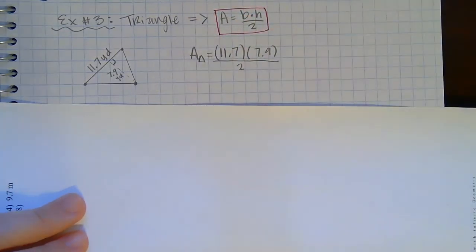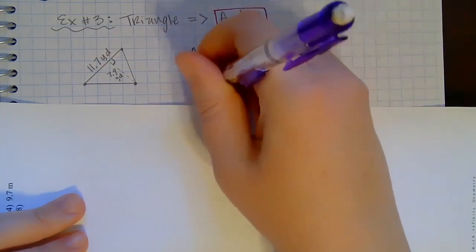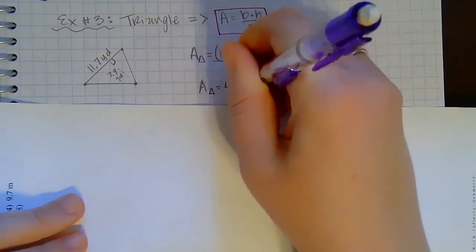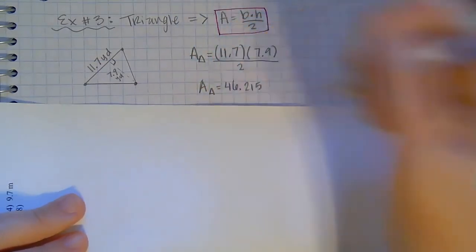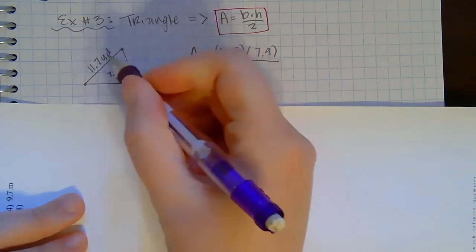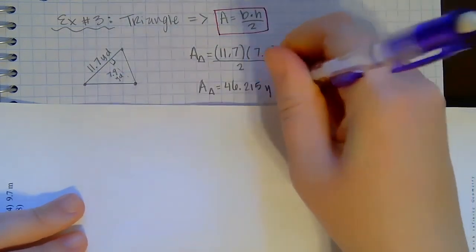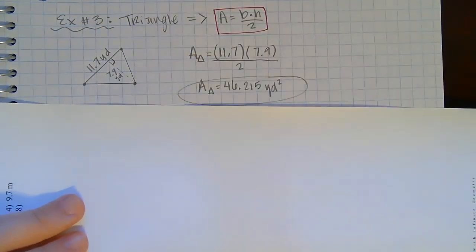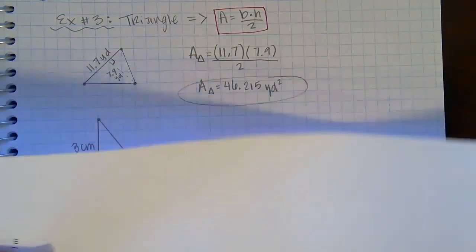So on my calculator, 11.7 times 7.9 gives me 92.43, divided by 2 gives me that the area of my triangle is 46.215. And it was yards times yards, so that's yards squared. There's my area.